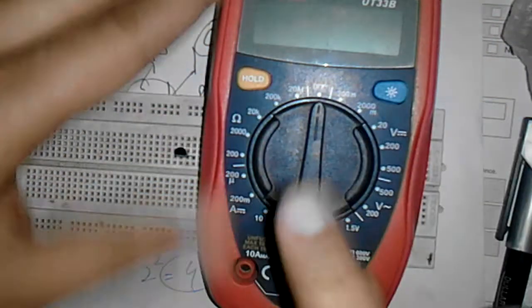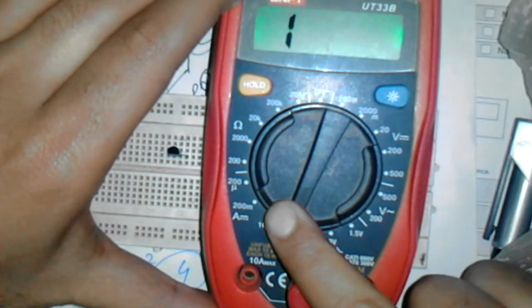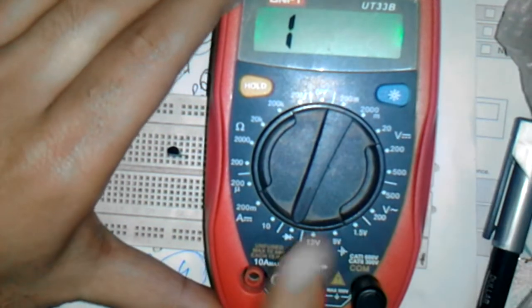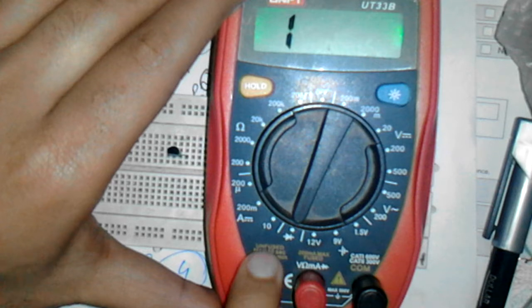The first step you have to do is rotate the knob counterclockwise towards the diode testing mode. This is the diode testing mode.